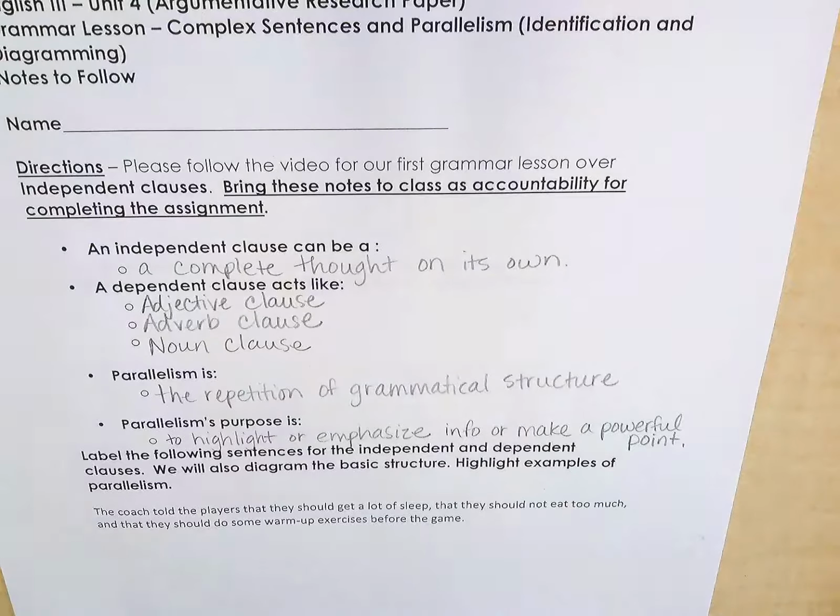Okay, we're going to do a little complex sentence review and then talk about parallelism, or parallel structure, a little bit. So just to review, I've already got some things down on the paper for you guys that you'll need to copy down. So an independent clause is a complete thought on its own, so it can be its own sentence.